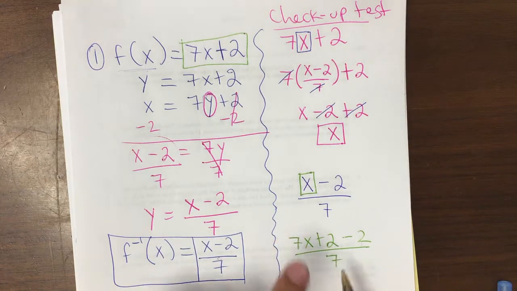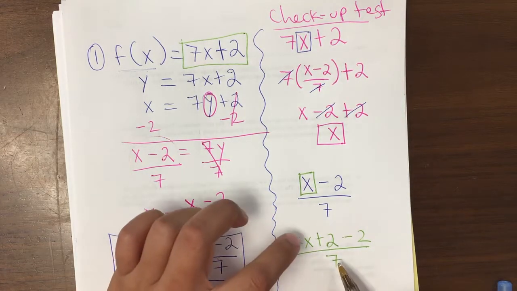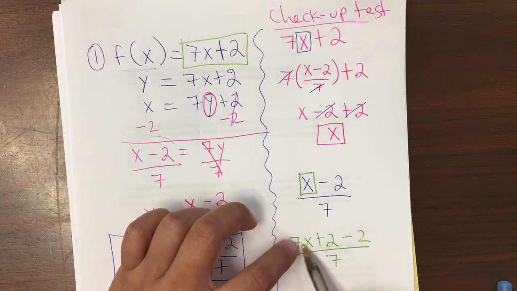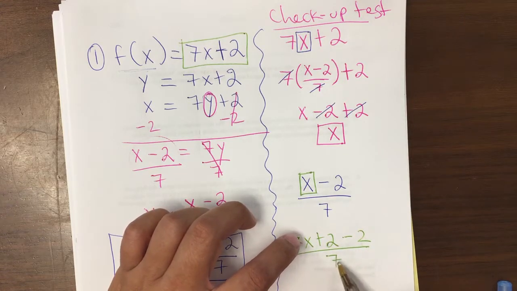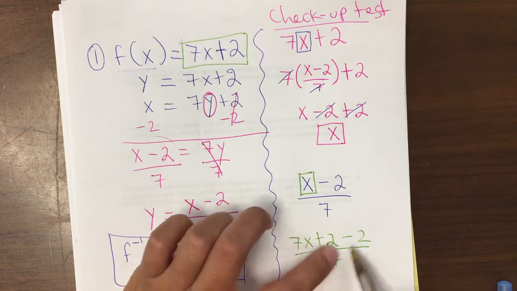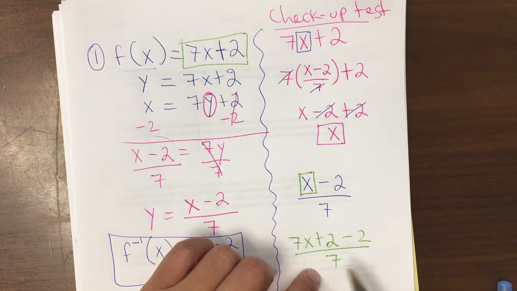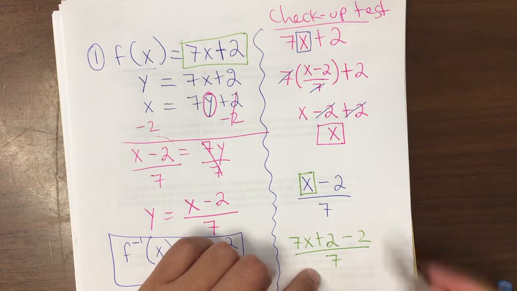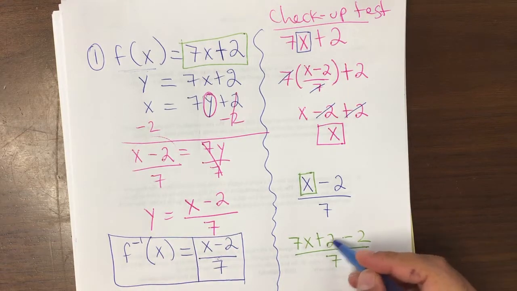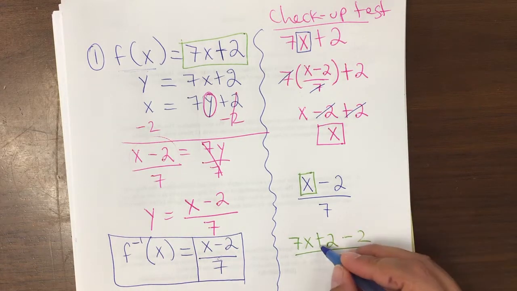So in here, the first thing that you cancel is not the 7s because you have many other things going on. Okay, so this 7 will cancel with this, but then you would have fractions in here, and we don't want that. What we're going to be canceling first is the positive 2 and the negative 2.